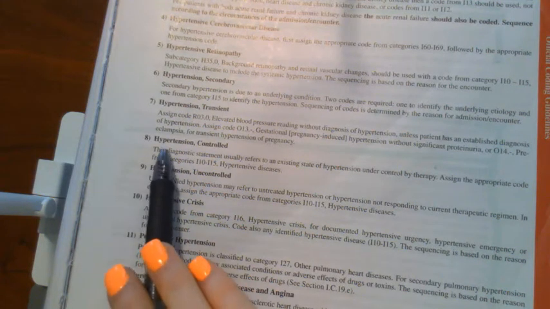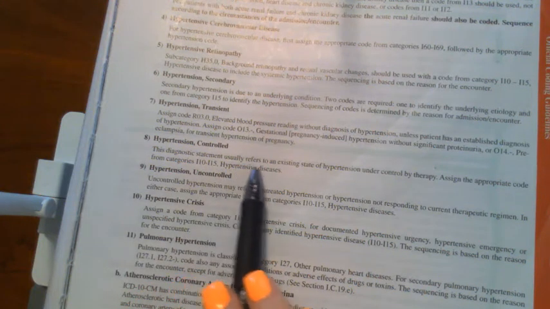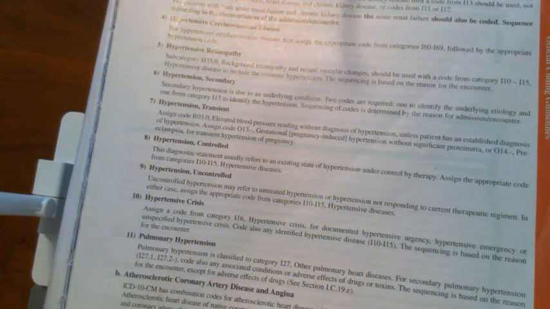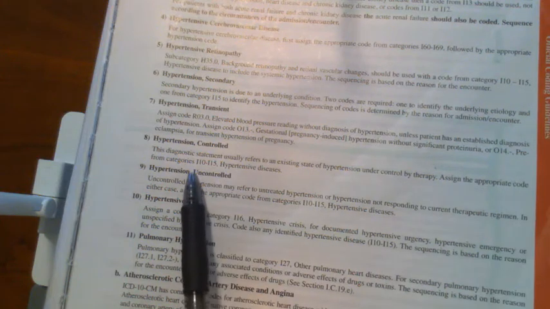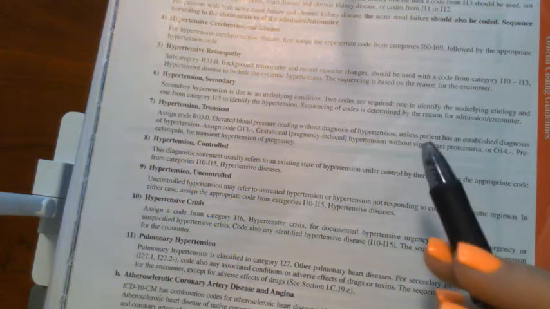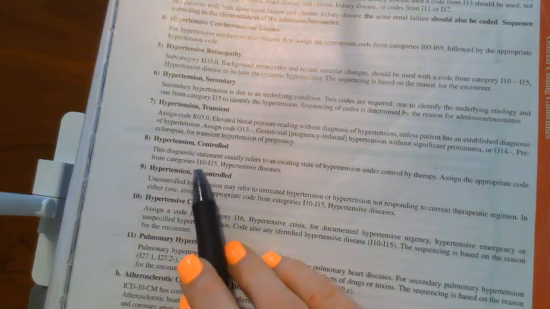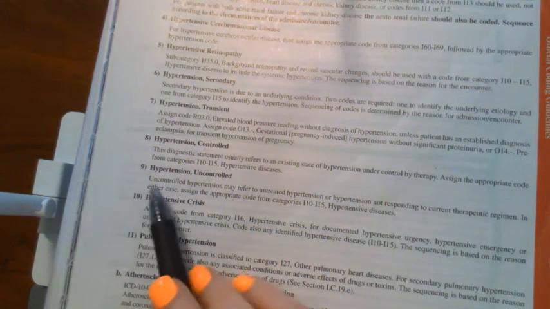I want to cover hypertension controlled. This is basically just stating that chronic hypertension is under current medication therapy and it is under control. So again, this would still code out to basically regular hypertension, whether or not it qualifies for a combination code or not. There is not one that specifically states hypertension controlled.